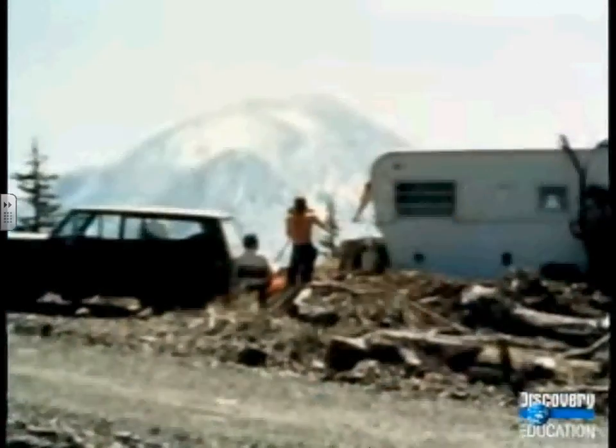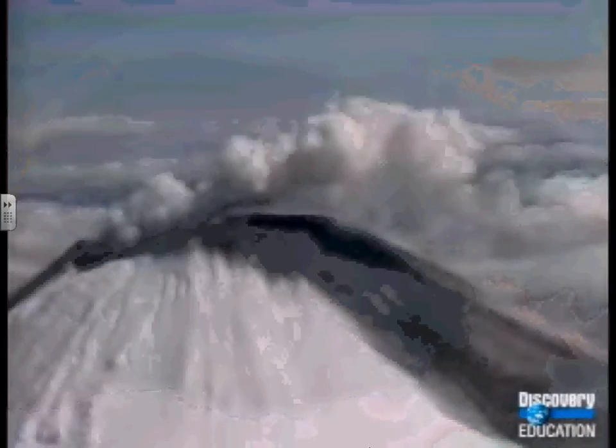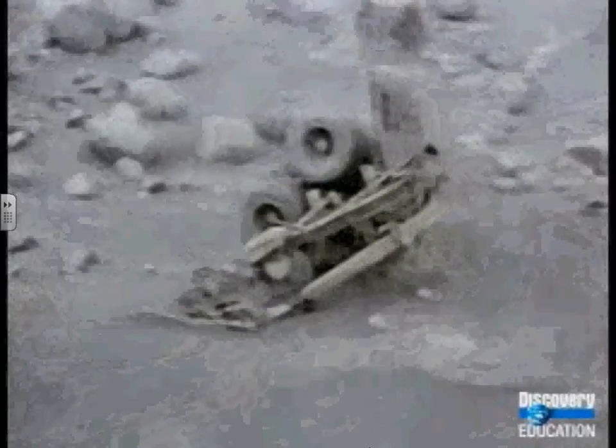On May 18, 1980, David Johnston manned a geological observation post on a ridge 5 miles north of Mount St. Helens. The volcano had been swelling for weeks. It was ready to erupt at any time. But Johnston remained at his post. When Mount St. Helens exploded, rocks the size of refrigerators blasted his trailer. The debris raced by at several hundred miles an hour. David Johnston's body was never found.